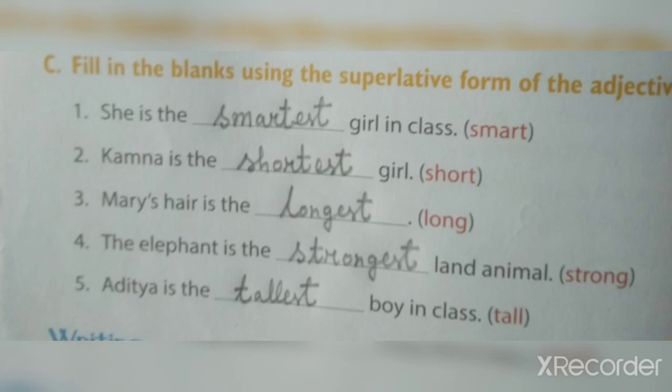So, you see that in the comparative degree, we have used than. Here it is used: than the others, than Reena, than Elisa's, than the hippopotamus. And next, in the superlative, here it is the smartest, the shortest, the longest, the strongest and the tallest.